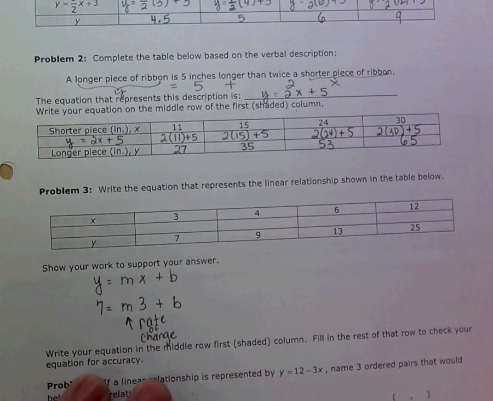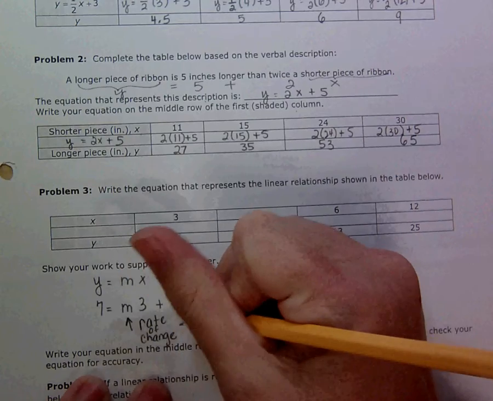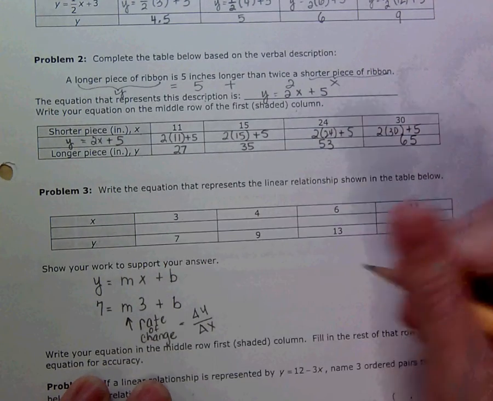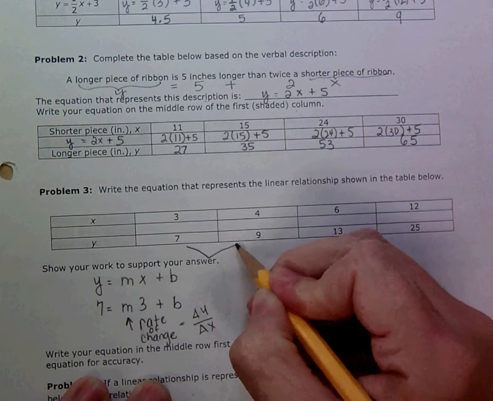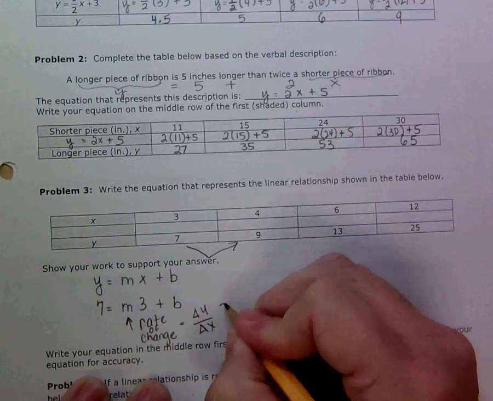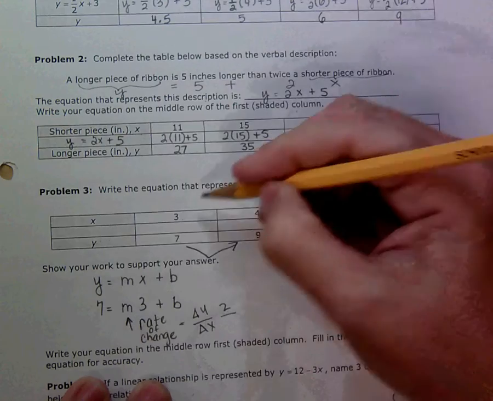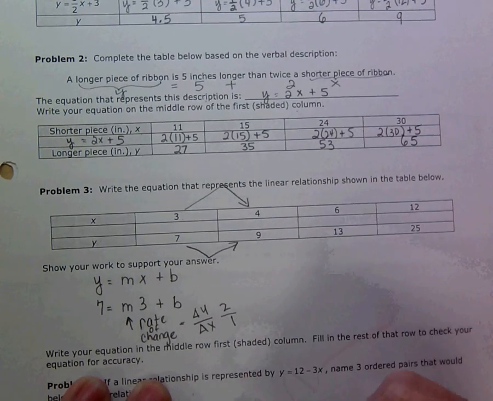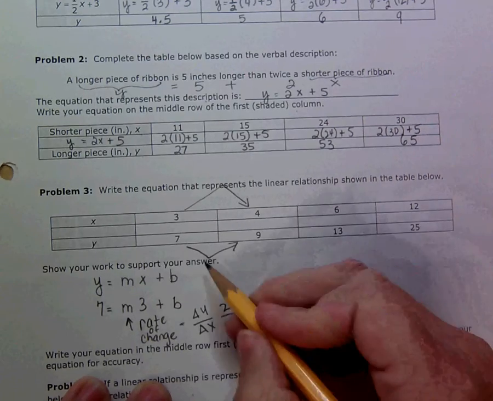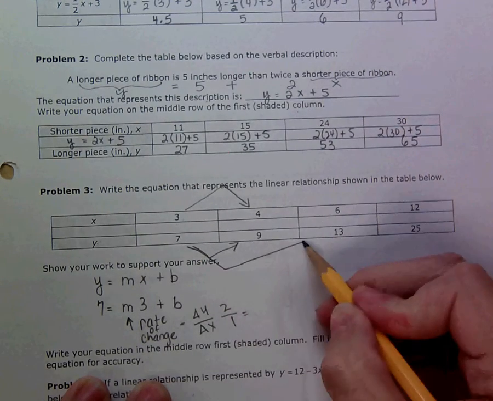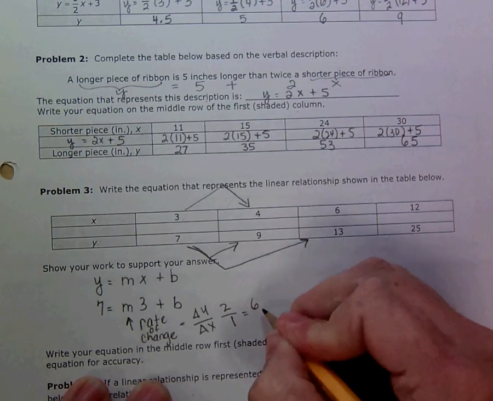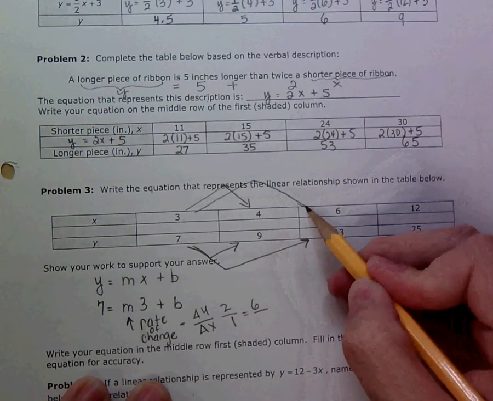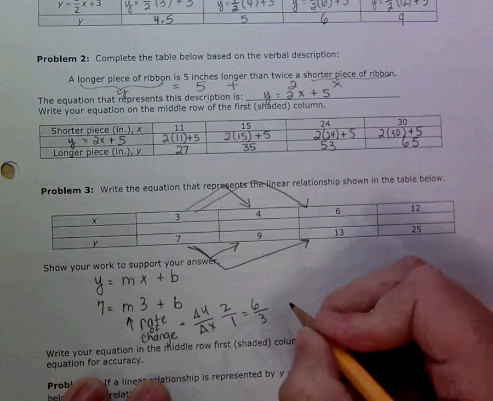Okay? The rate of change, remember, is the change in y divided by the change in x. And if I look at the change in y, that change is 2. And the change in x from 3 to 4, that is 1. Let me double check that and see if it works in other places. 7 to 13 is 6, and 3 to 6, that change is 3.